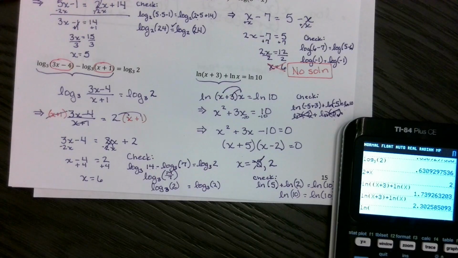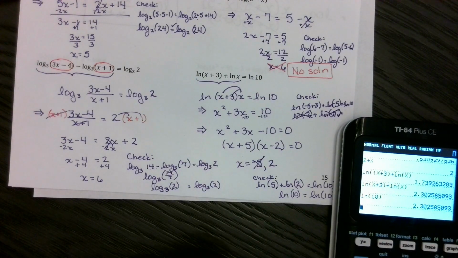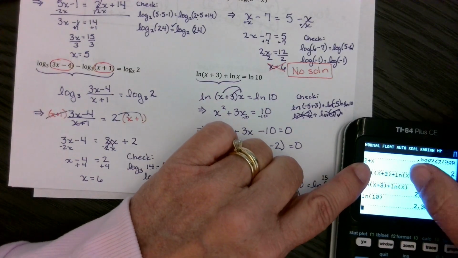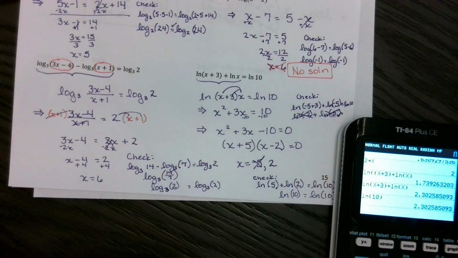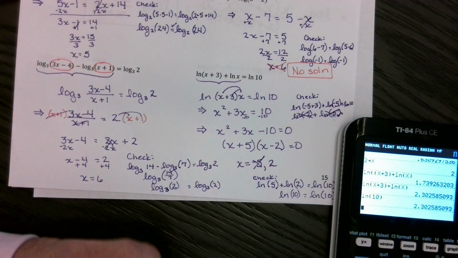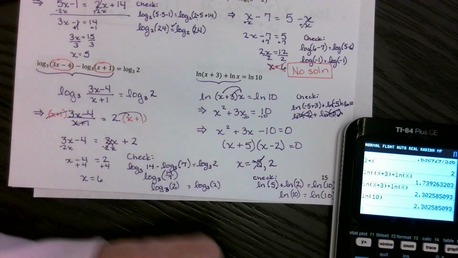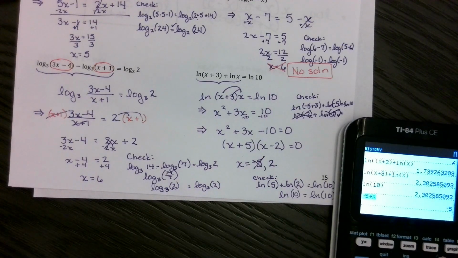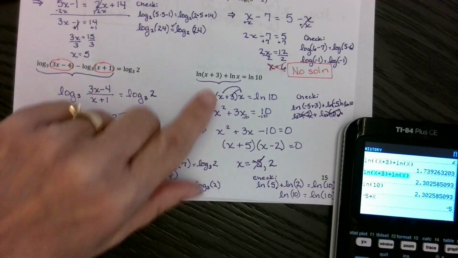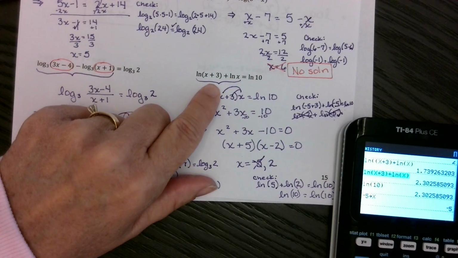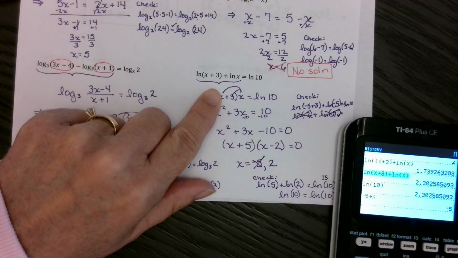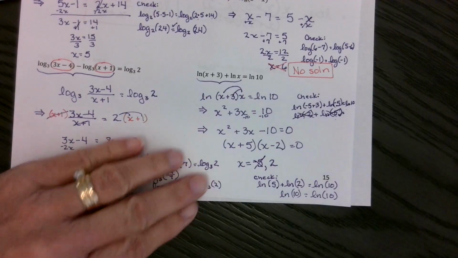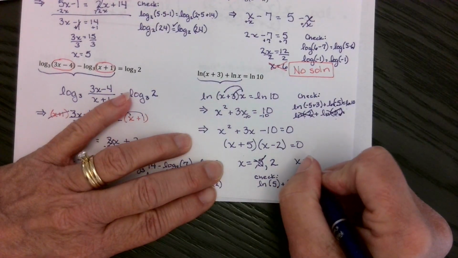Now, the natural log of 10, and that gives me the same thing. Don't do that. Don't put that, because what that's doing is it's finding that and then taking the natural log. Okay, if I had tried the negative 5, store x, and I brought this back up, because that's what that says right there. Remember, it doesn't say this, it says this. It's going to give me an error message. Okay? All right, so my answer here is just x equals 2.